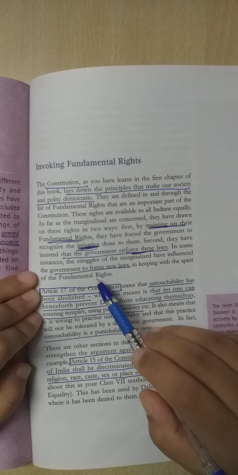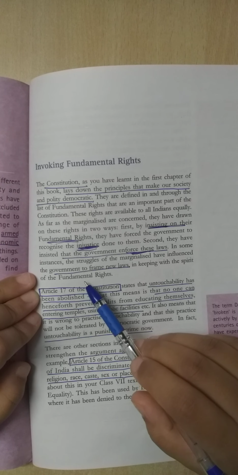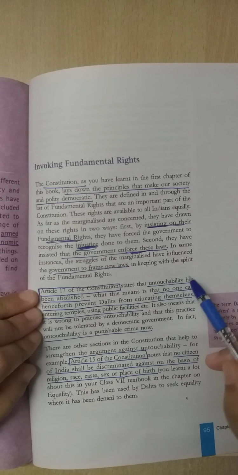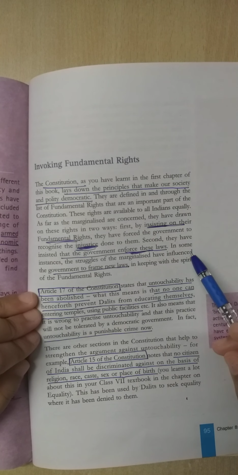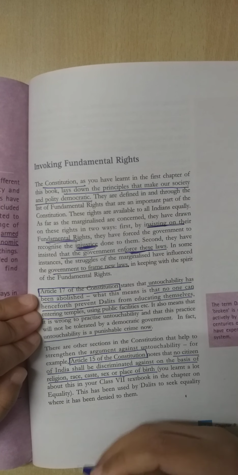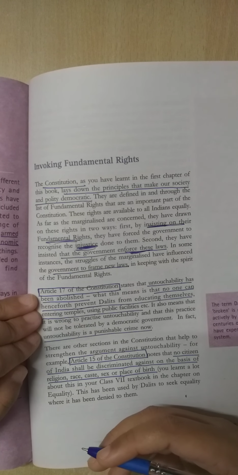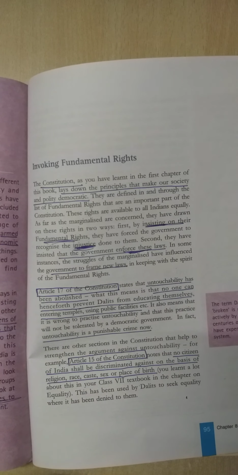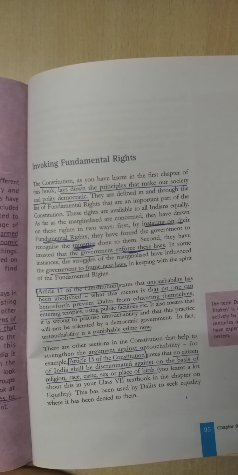In some instances, the struggle of the marginalized has influenced the government to frame new laws, in keeping with the spirit of the fundamental rights. It is not formulated only because it is being insisted upon by the marginalized people, but because they also equally have the right to all the facilities and fundamental rights as other citizens of this country.